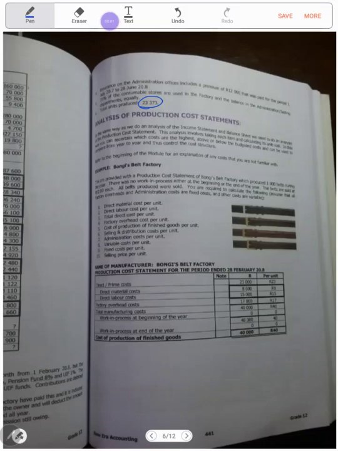So, analysis of production cost statements. In the same way as we do an analysis of the income statement and the balance sheet, we need to do an analysis of the production cost statement. This analysis involves taking each item and calculating its unit cost.